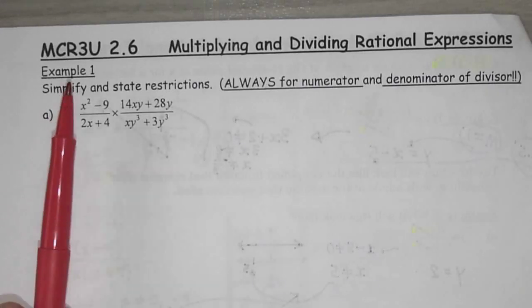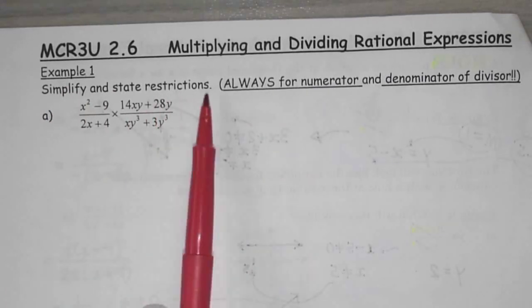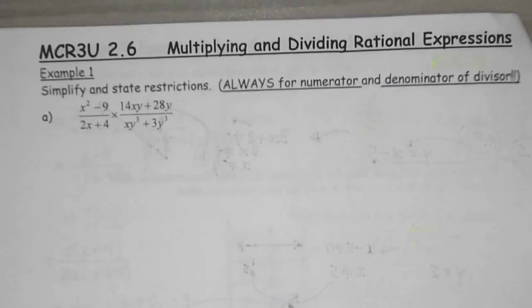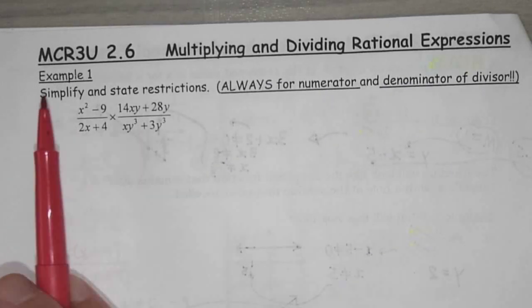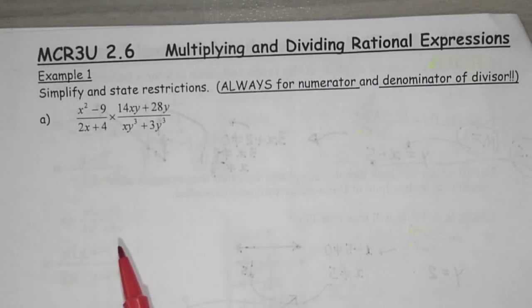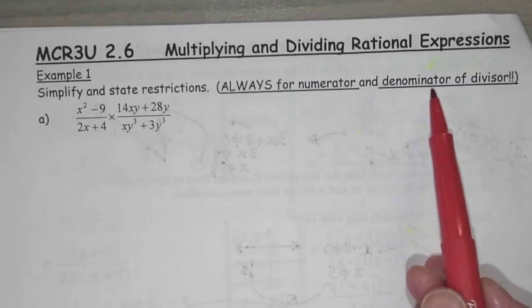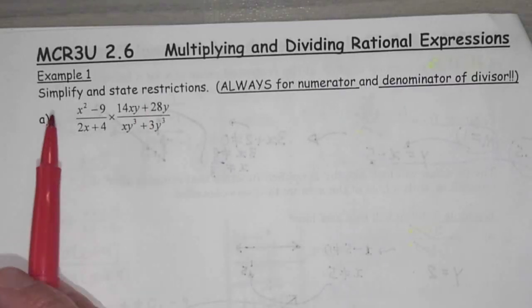Our instructions are simplify and state restrictions. You should always state restrictions, even if the question doesn't ask you to. Usually we remind you and say, hey, state restrictions, but I think some of your homework questions might just say simplify, but they assume you're going to also state restrictions, okay? Here I said always for the numerator and denominator of a divisor. I'll explain what that part means. So we're going to state restrictions and we're going to simplify.